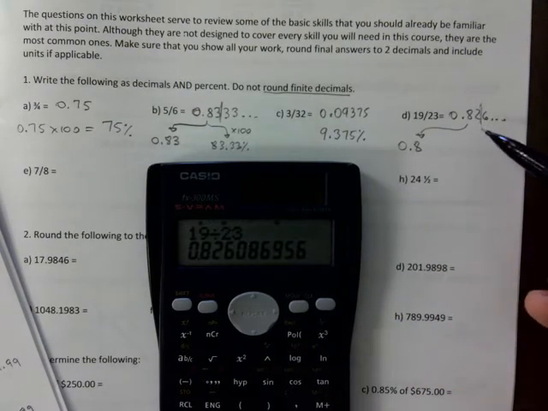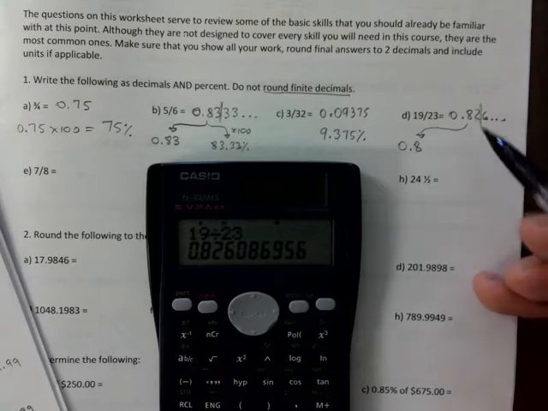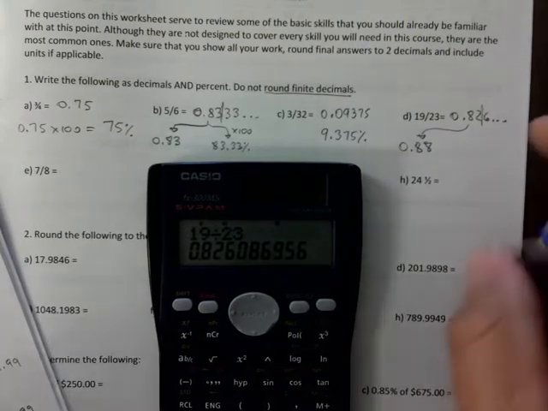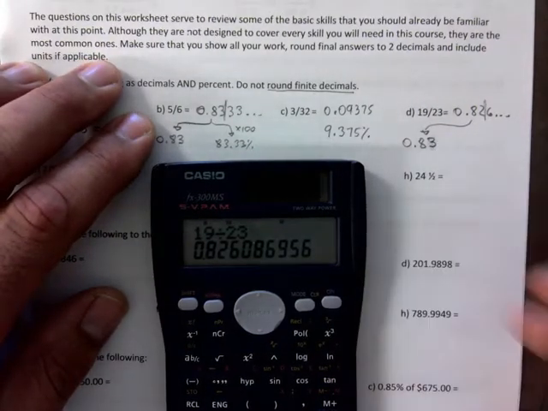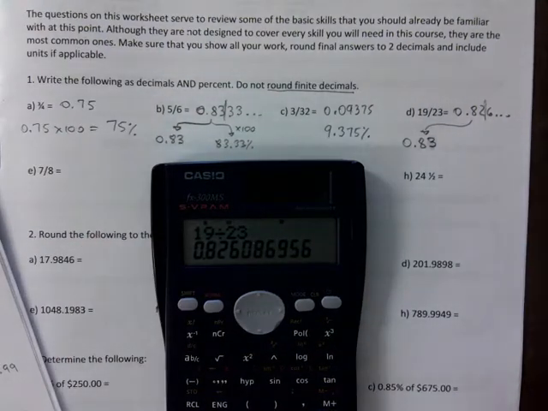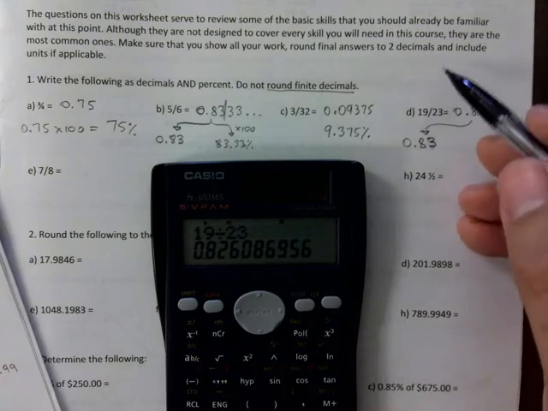You know rounding? Remember rounding? If the number after the second one is 5 or greater, it bumps this up. So this is actually 83. I will do this because you never know.